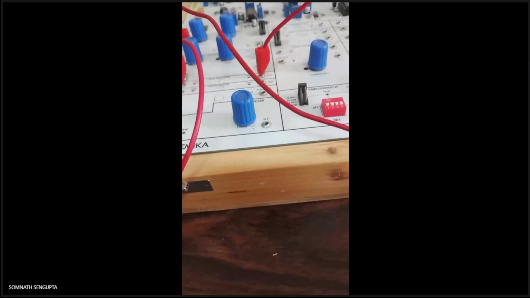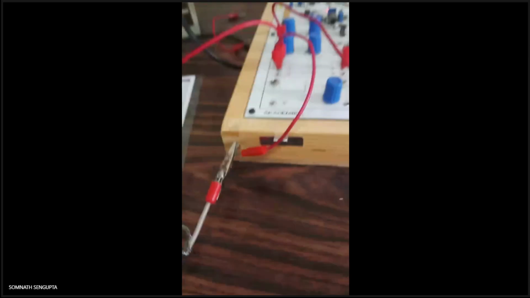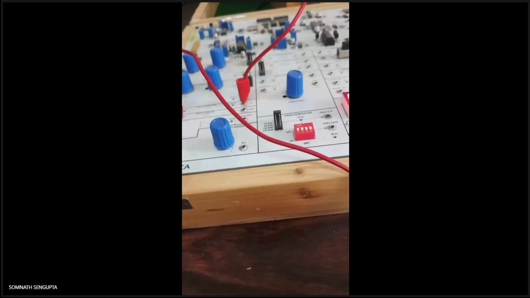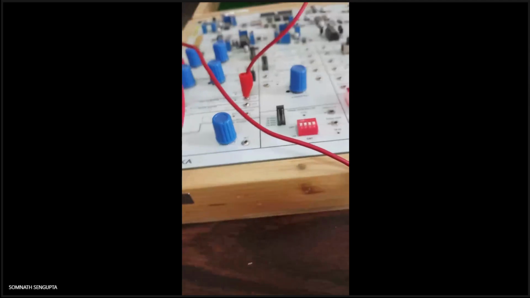Yes. Sir, for 200 hertz, we got 3 volts peak to peak. For 500 hertz also, we got 3 volts peak to peak. Similarly, for 5 kilohertz, we got 3 volts peak to peak. For 100 kilohertz, 3 volts peak to peak.